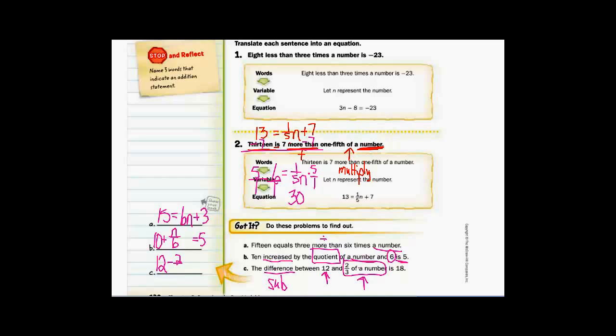2/3 of a number. Remember, of means multiply. So 2/3 of the number. 12 minus 2/3 n is 18, equals 18. Those are the equations. And again, they're not asking you to solve them right now. They just want to know, can you do it? All right. So with that being said, let's move on.